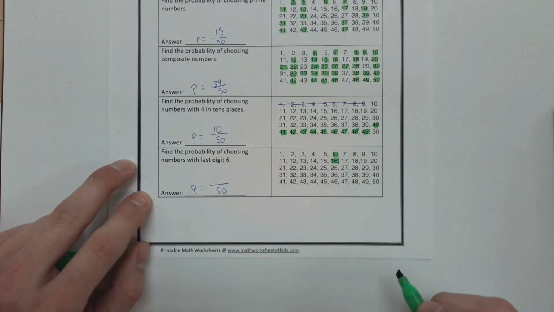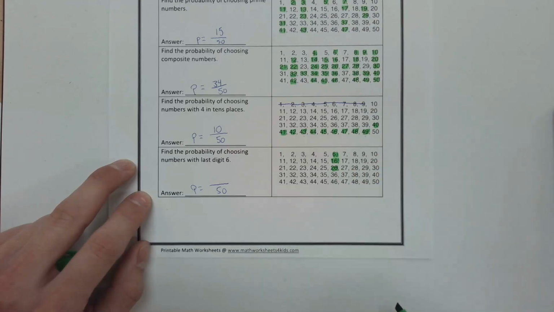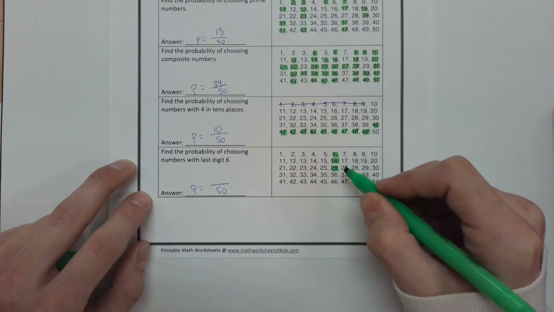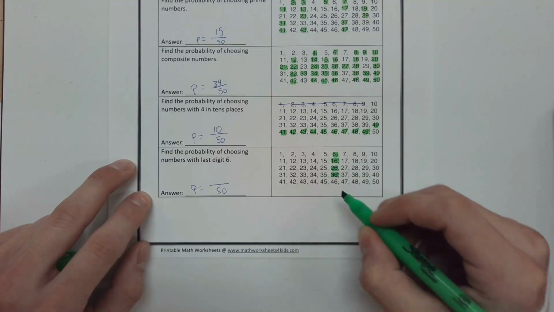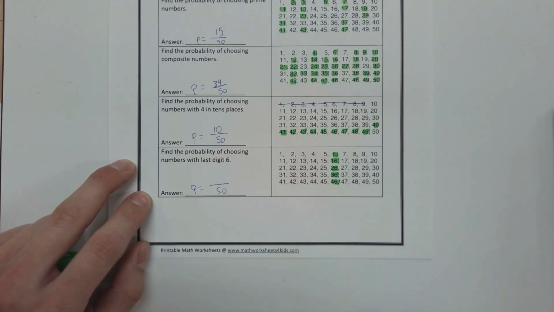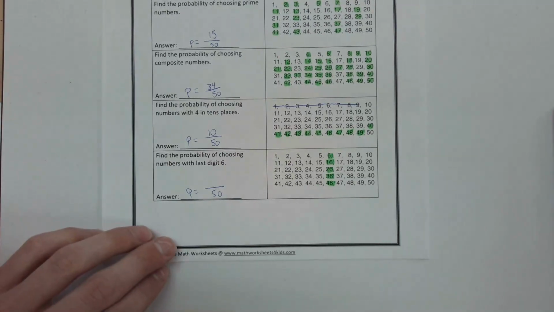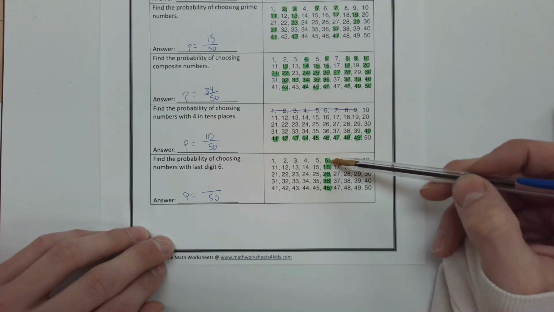It was not specific to a group of numbers. So this time we can use our entire set. Those are all of your numbers ending with a 6. Let's count up our desired numbers.